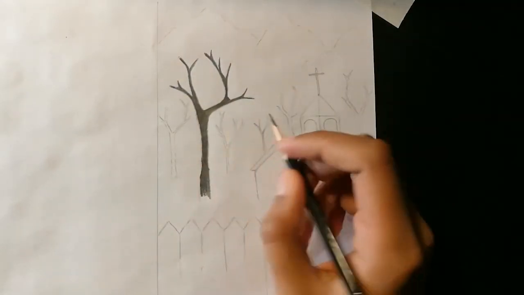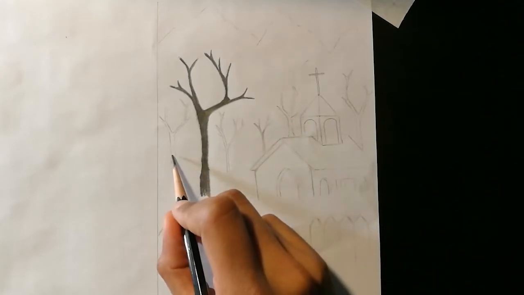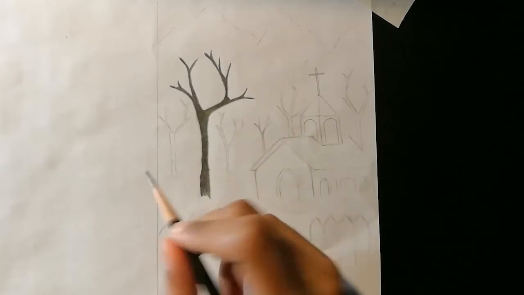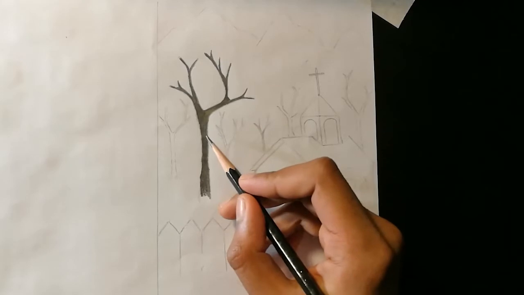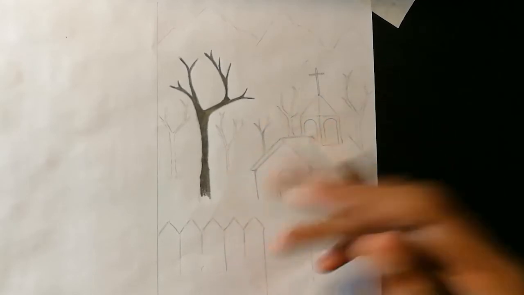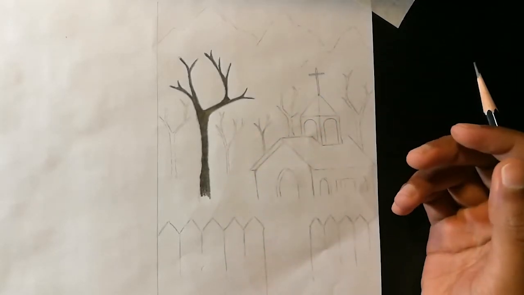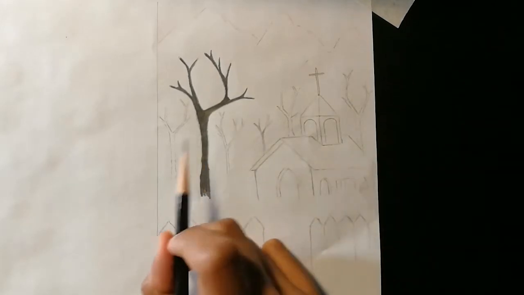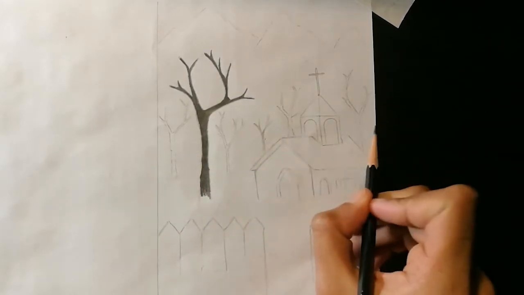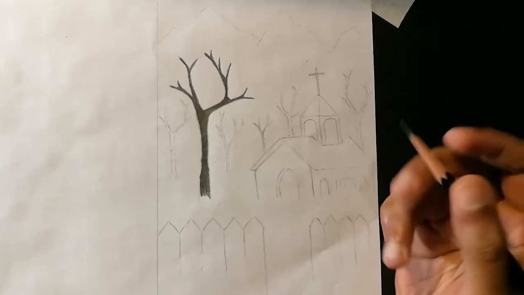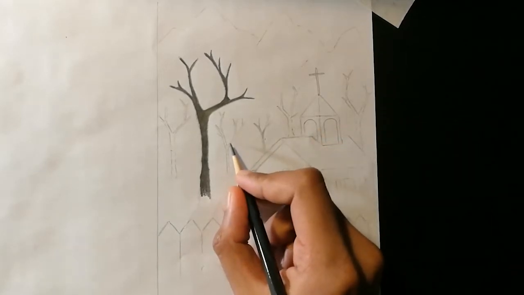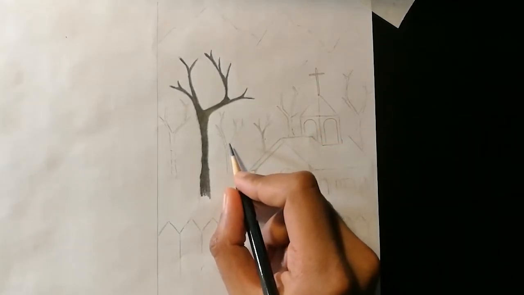Alright, so we will move on to the next tree. The trees that are further away from this tree will be in medium, and the trees that are furthest away will be in the light shade. So I would say this tree, this tree, this tree, and this tree are closer. So I will give them a medium shade, and this tree over here, it is further away, so I'll give it a very light shade.